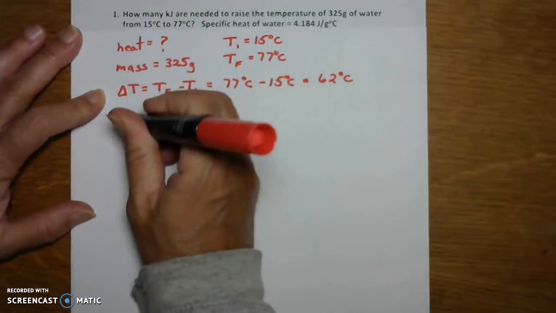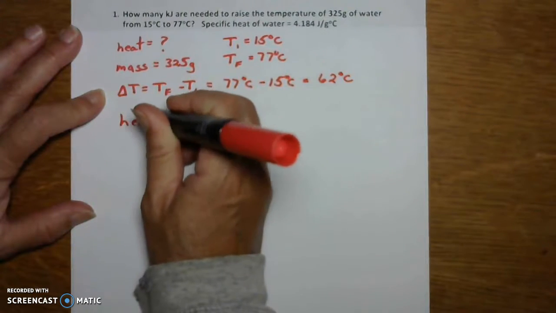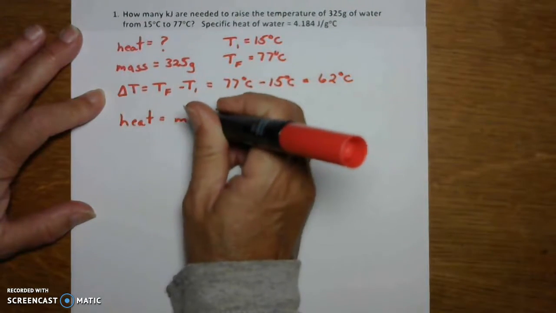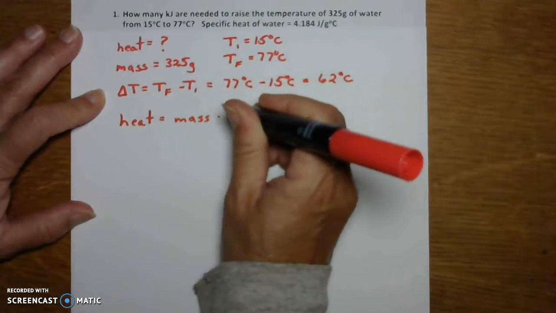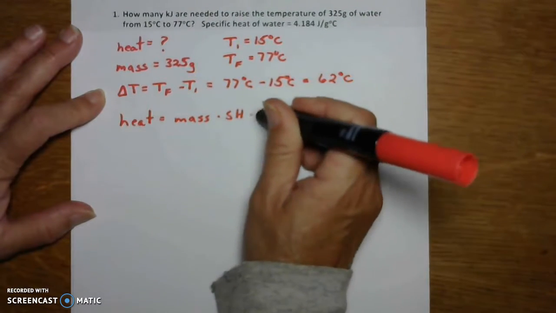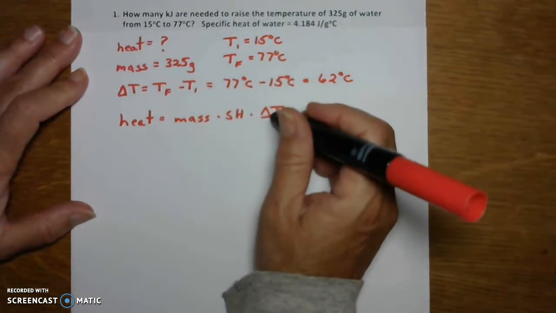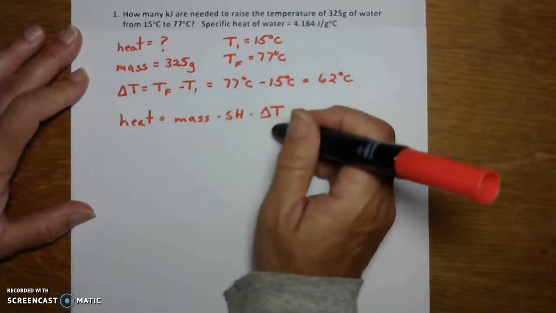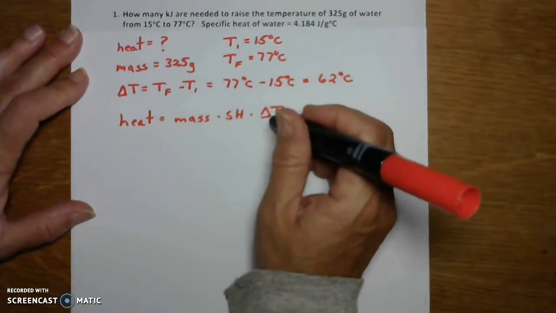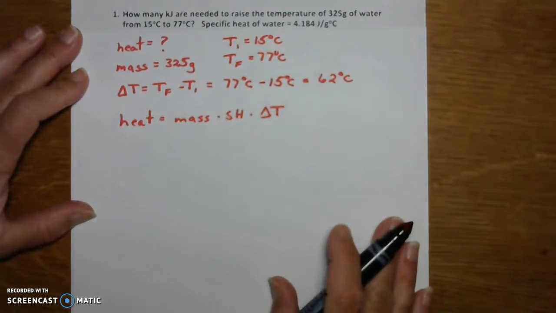So our equation looks like this. Heat is equal to the mass times the specific heat times the change in temperature. That little delta just means change. You can see it in front of temperature, you can see it in front of other things as well, but it just means change in temperature.